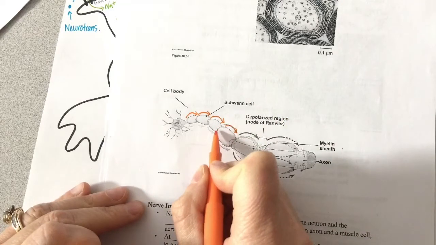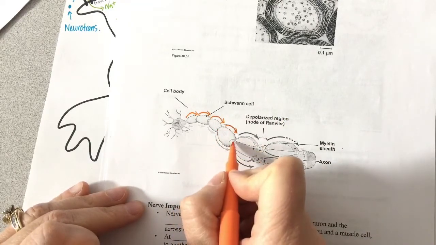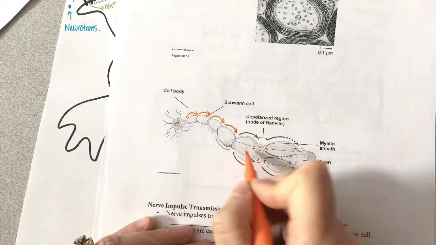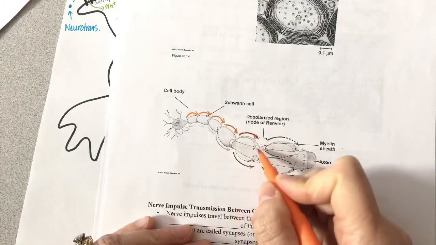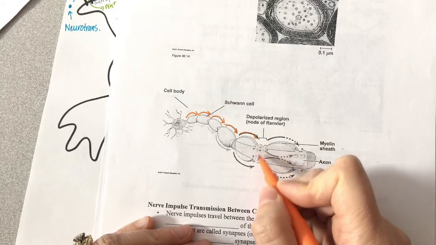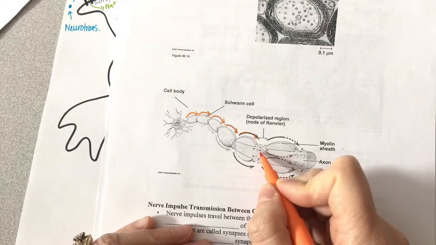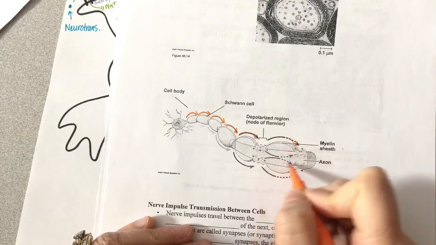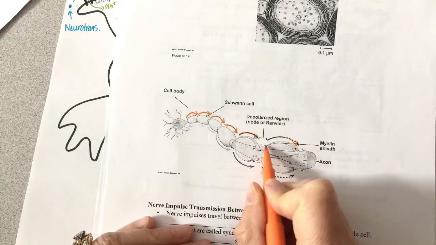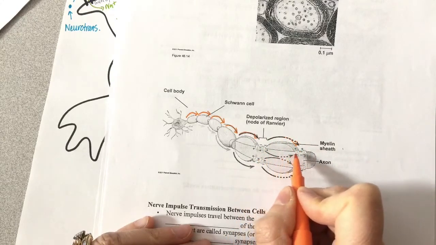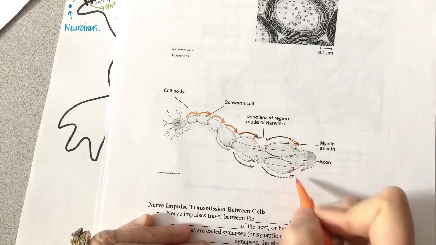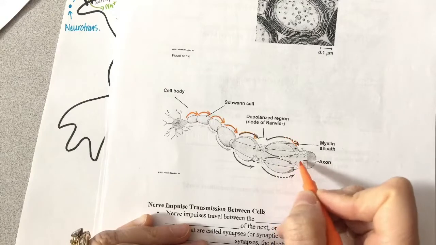The change in charge here triggers the voltage-gated ion channels to open here, and then they open here. So they're opening, and the inside of the cell is becoming depolarized. It's becoming more positive, which then is going to trigger over here, and that's what they're showing you here. The inside of the cell becomes positive. It's going to trigger this voltage gate to open, and then sodium will diffuse inside there.